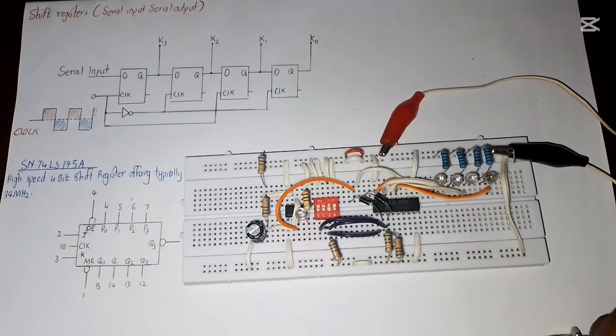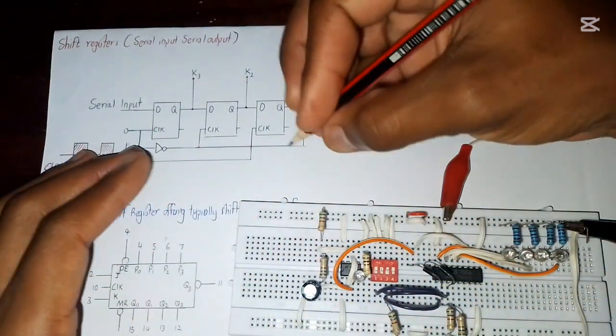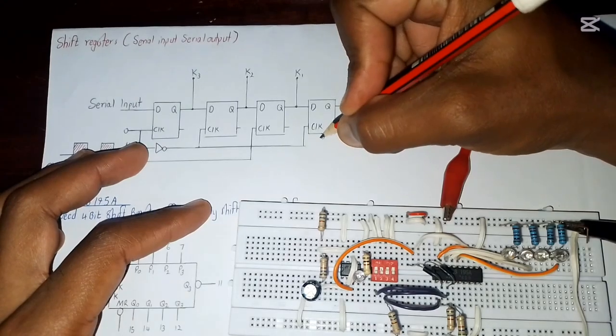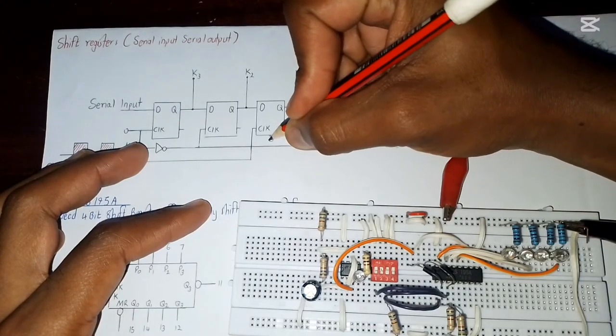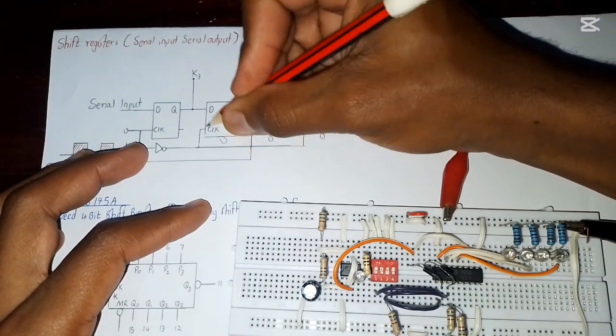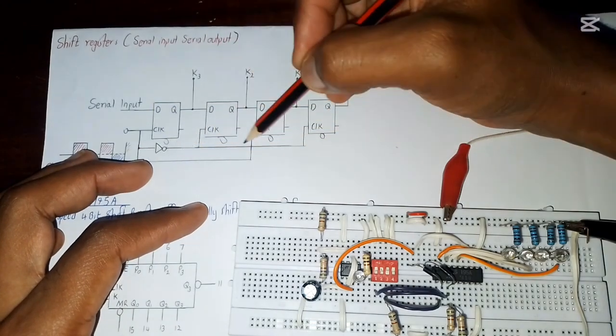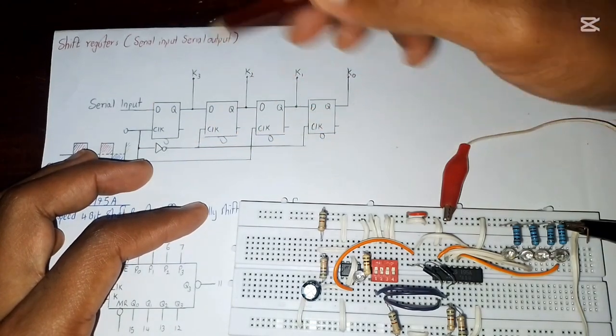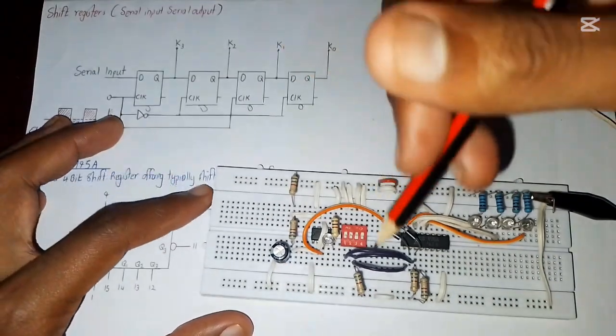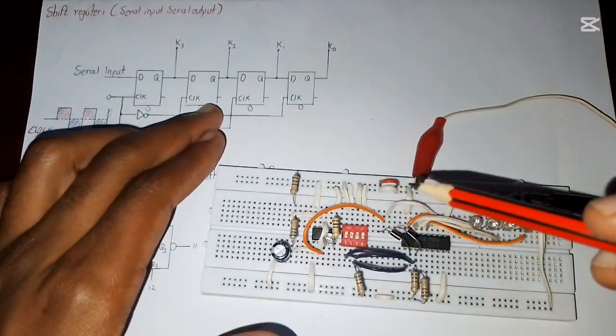This is how the clear is connected into those flip-flops. All those flip-flops have this connection below here. So this is the clear. It's connected into all these individual flip-flops.